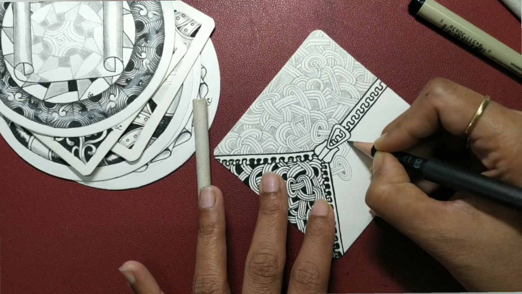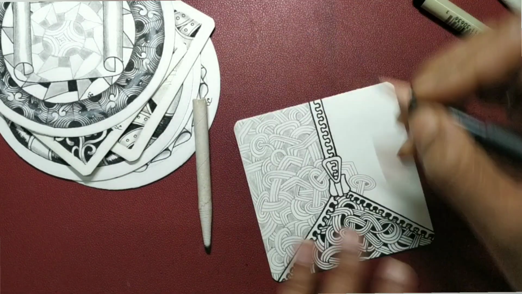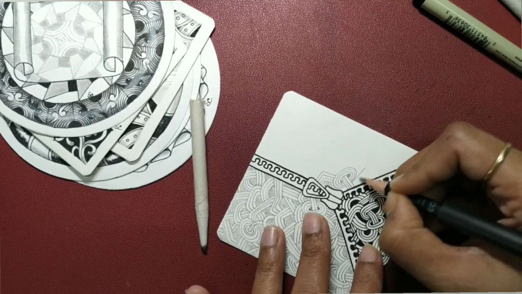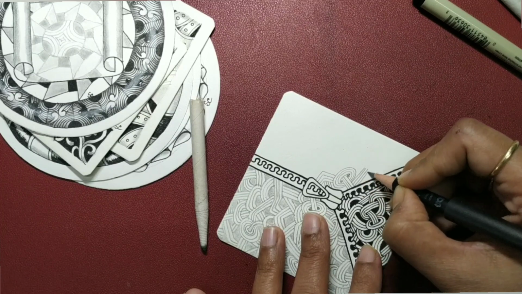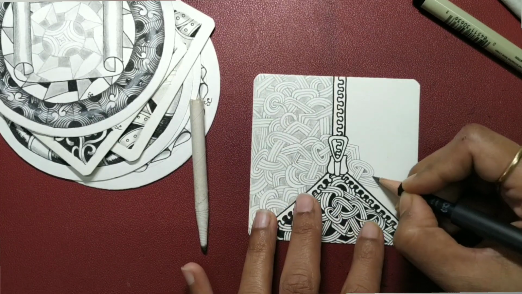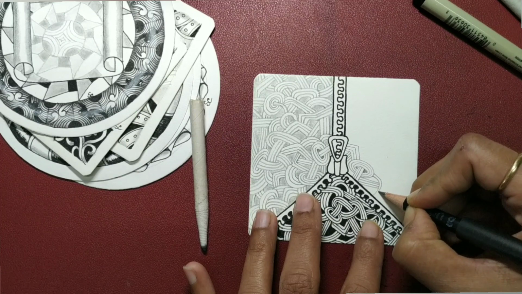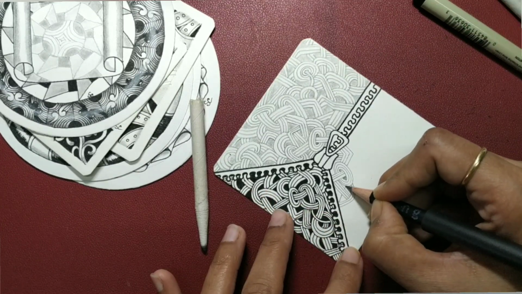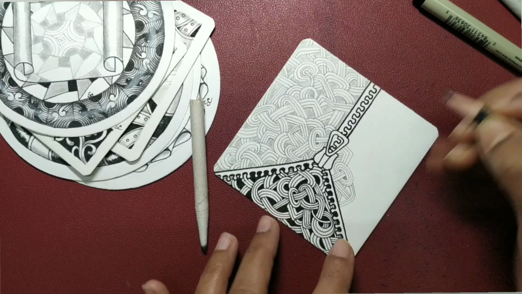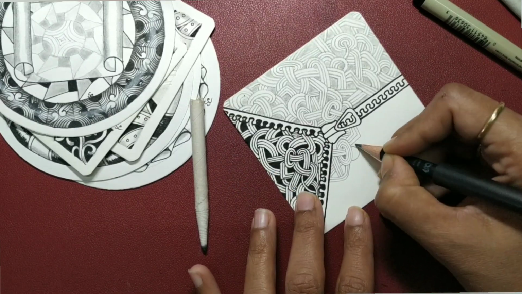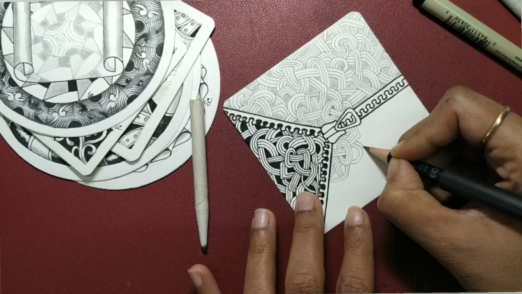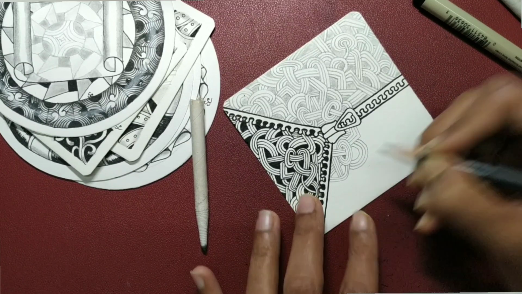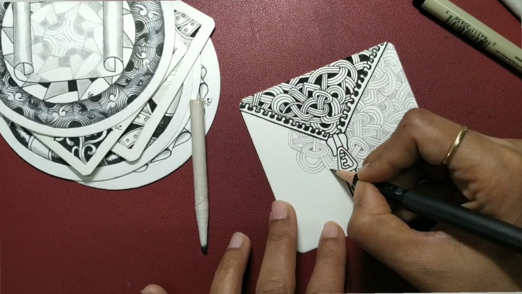No set pattern. No particular way to draw. You can draw it any which ways. They are just wires lying randomly inside the bag. So just take your time and slowly build on the tangle. Enjoy.